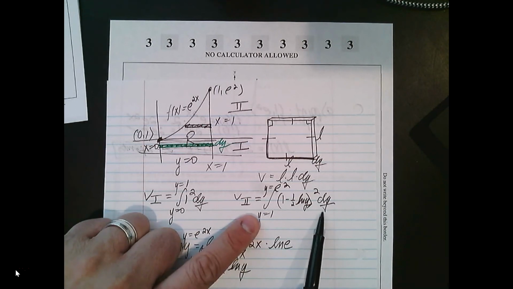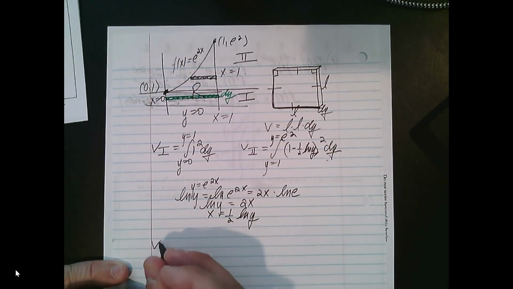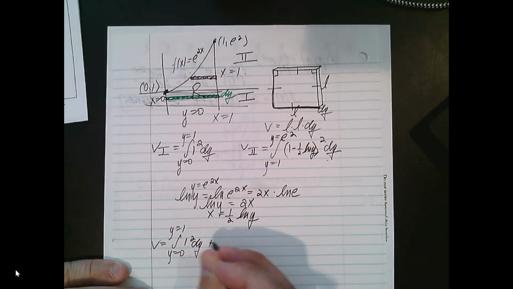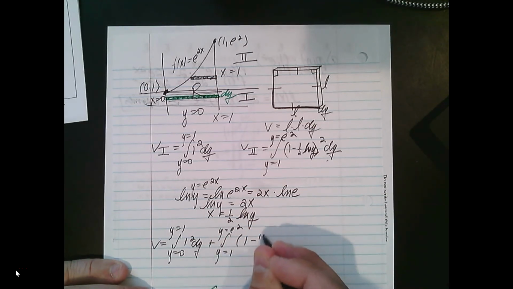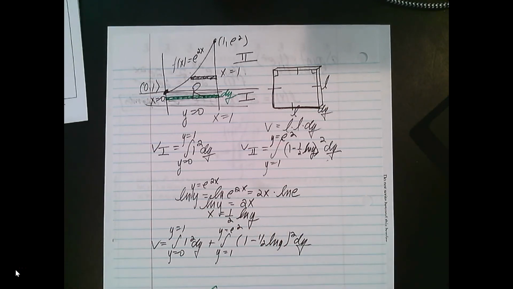This is the volume for region 2. This is much harder. The total volume, the last thing that we want to write, is that the volume will be the integral from y equals 0 to y equals 1, 1 squared dy, plus the integral from y equals 1 to y equals e squared, 1 minus 1/2 natural log of y, the whole thing squared, dy.